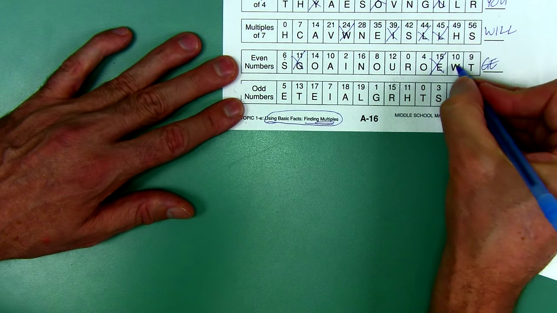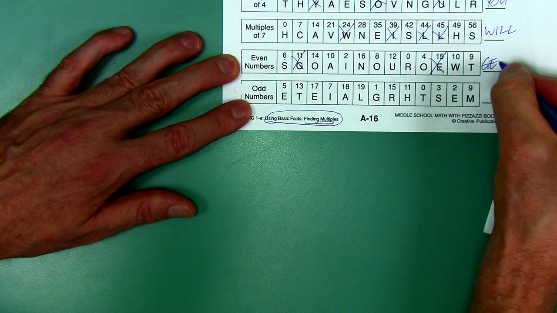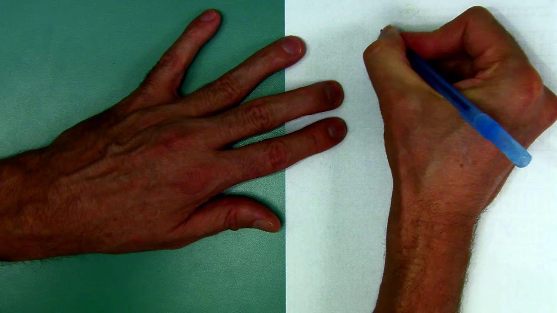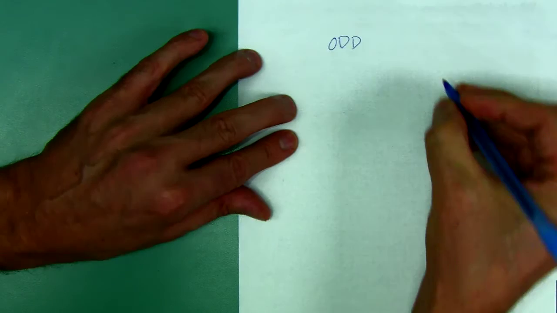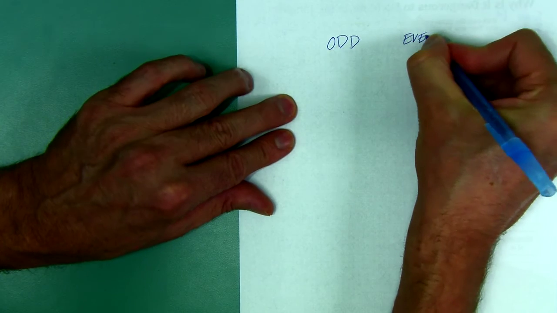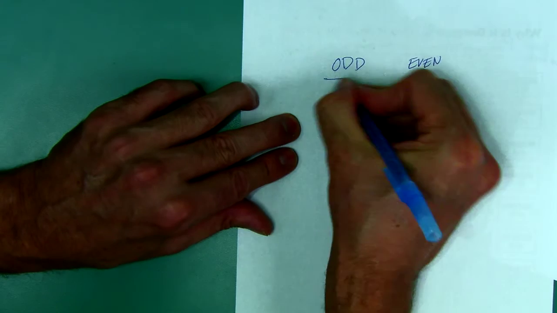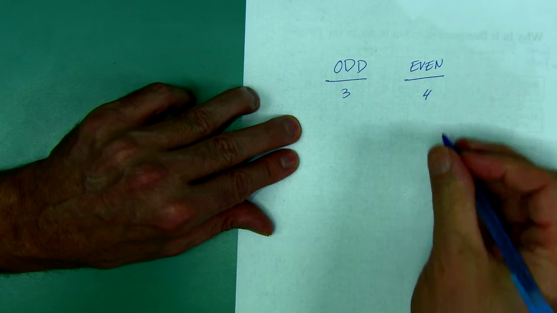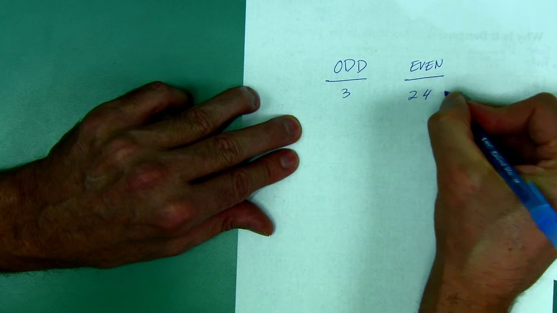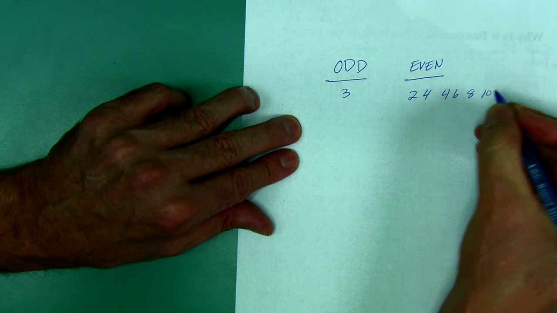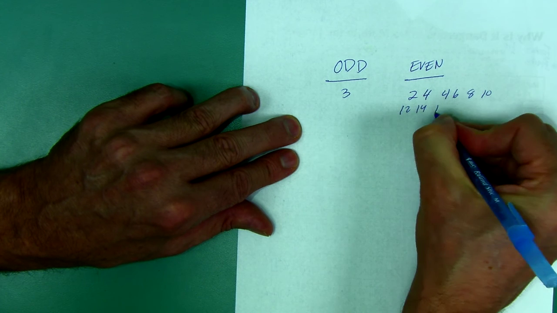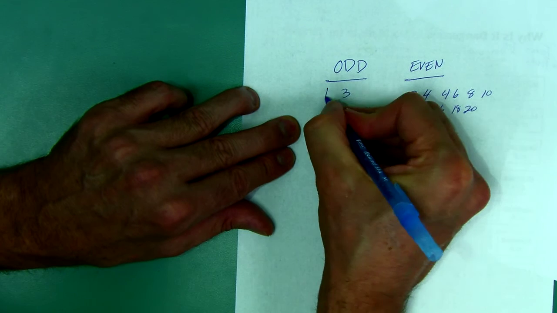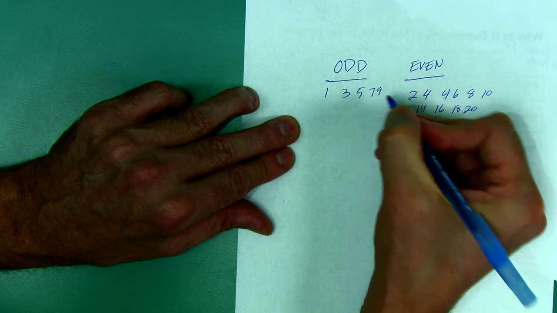You ever get stuck on odd and even numbers? Okay. Cool trick. Spell odd. Spell even. How many letters in odd? How many letters in even? So even is the one that's going to be 2, 4, 6, 8, 10, 12, 14, 16, 18, 20. How come nobody told me I did 4 twice? And odds will be the 1, 3, 5, 7, 9, 11, and so on, right?